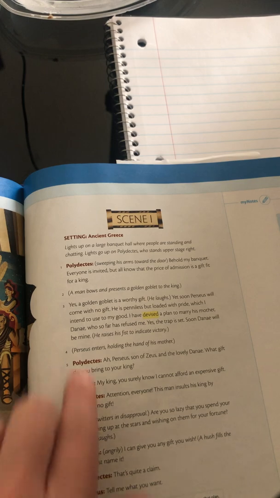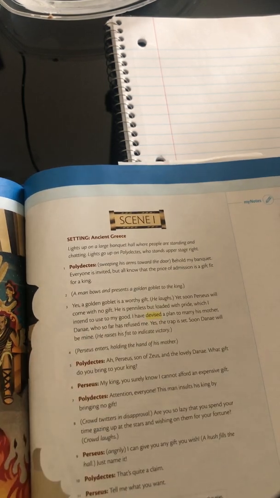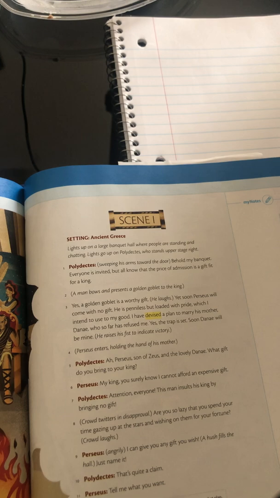Waving his arms toward the door. Beyond the banquet, everyone is invited, but all know that the price of admission is a gift fit for the king. A man bows and presents a golden goblet to the king. Yes, a gold goblet is a worthy gift. He laughs. Yet soon, Perseus will come with no gift.